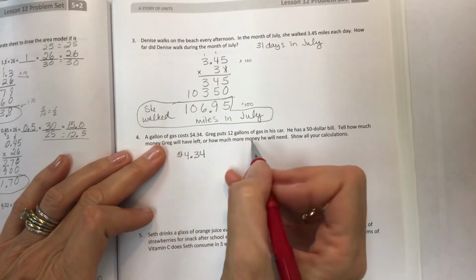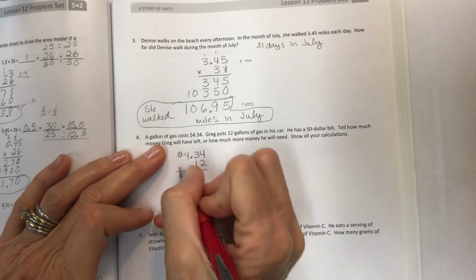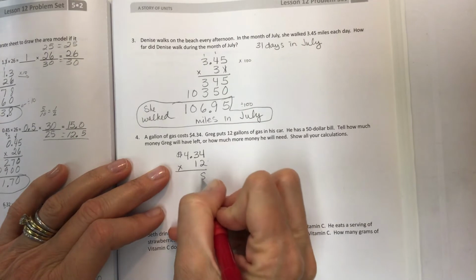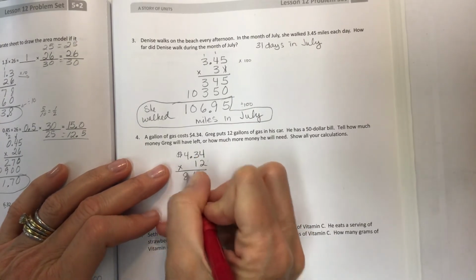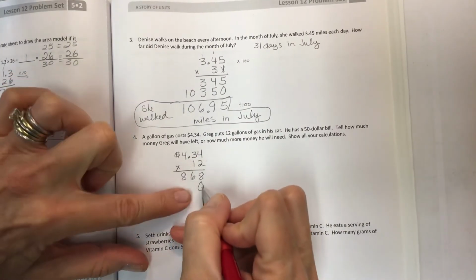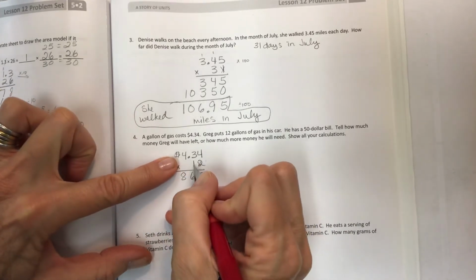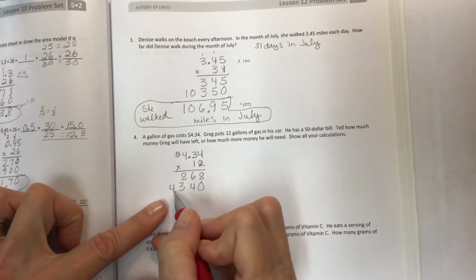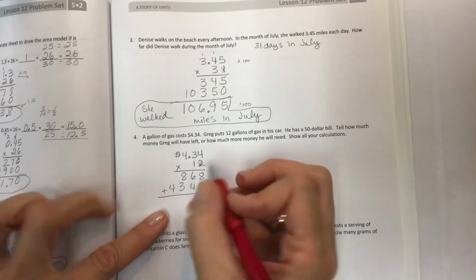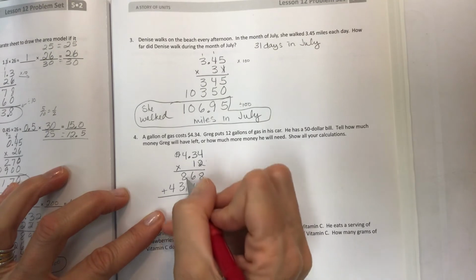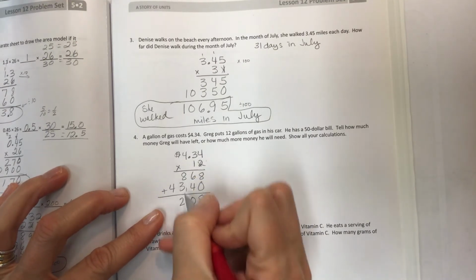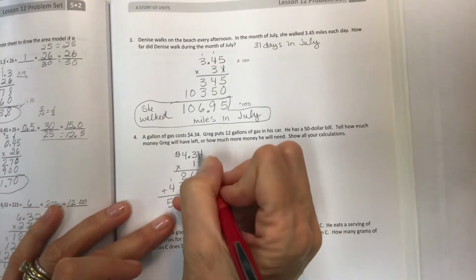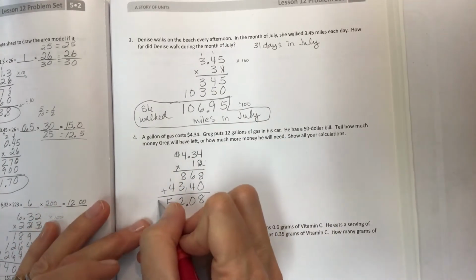So let's check out the $4.34. Seems like California gas prices to me. And times 12, because he's putting in 12 gallons. 4 times 2 is 8, 2 times 3 is 6, 2 times 4 is 8 again. Hold this spot with a 0. We're moving on to the tens place. 1 times 4 is 4, 1 times 3 is 3, 1 times 4 is 4. And then let's add. 8 comes down, 6 and 4 is 10, carry the 1, 8, 9, 10, 11, 12, and 5. Two decimal places here.